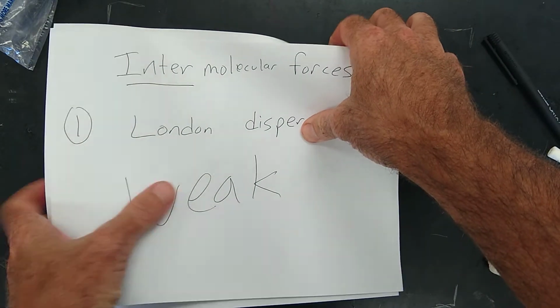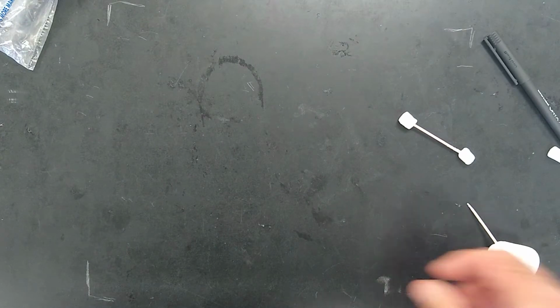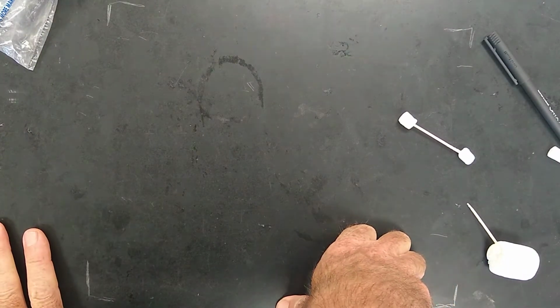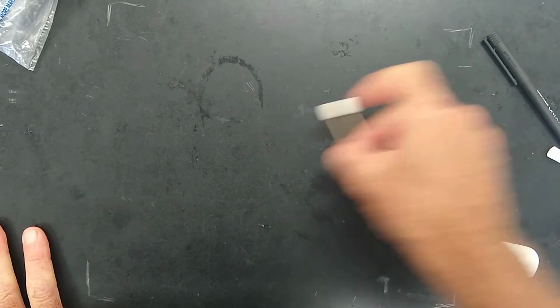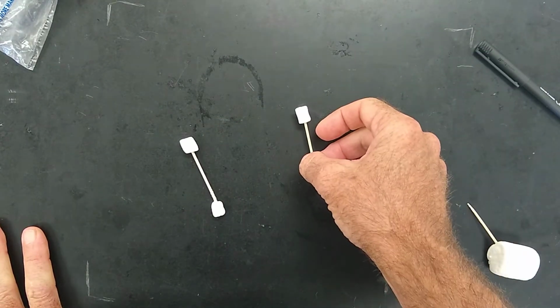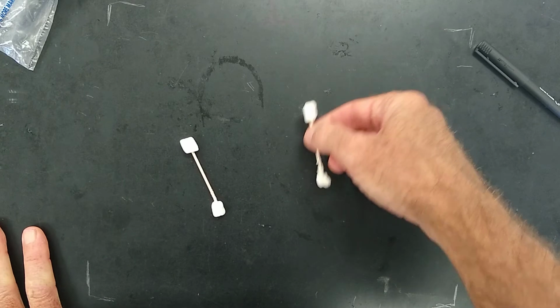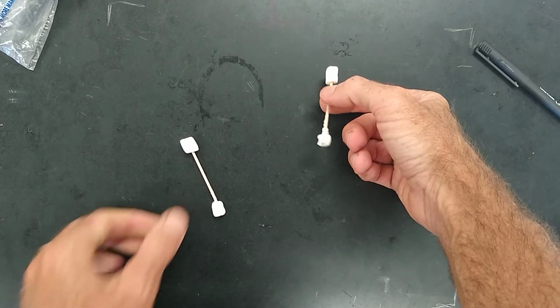Let's think about propane gas. Have you ever felt a propane gas canister? Inside of that canister is a liquid. You can hear it sloshing around. That's because we put the propane under so much pressure that we've turned it into a liquid. Well, how did we do that? London dispersion forces.